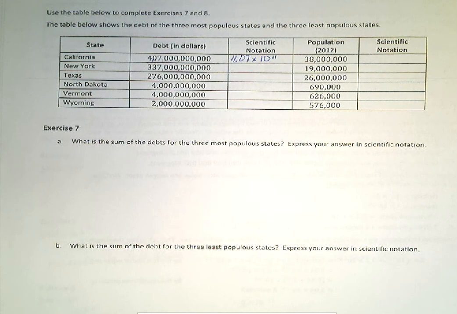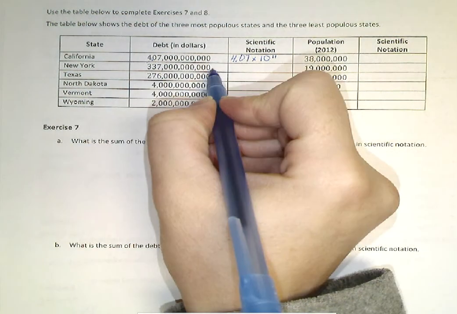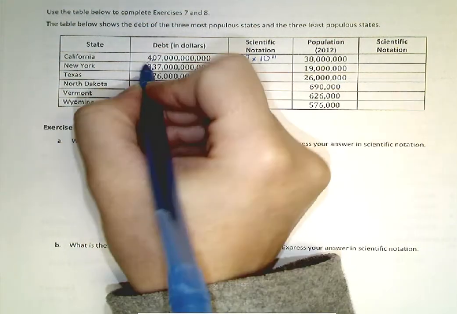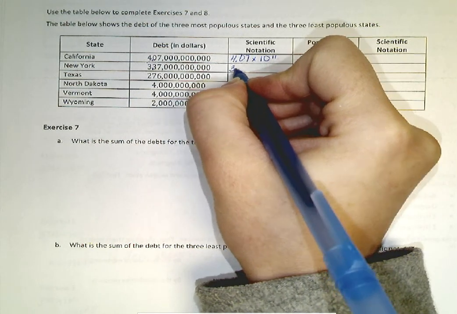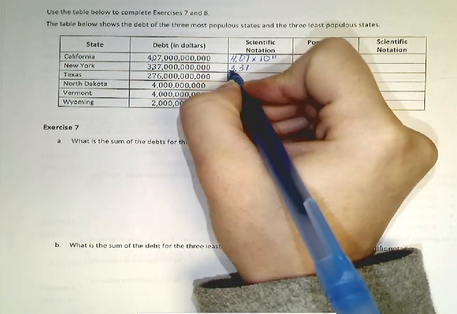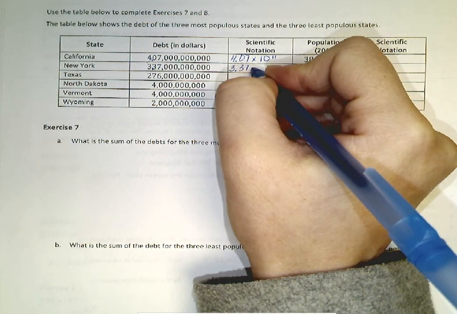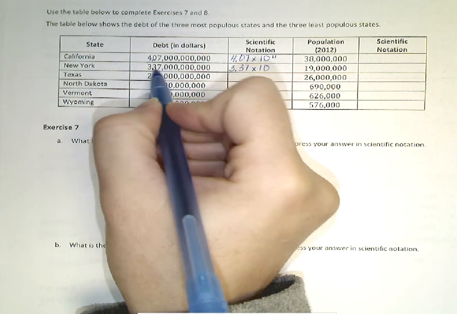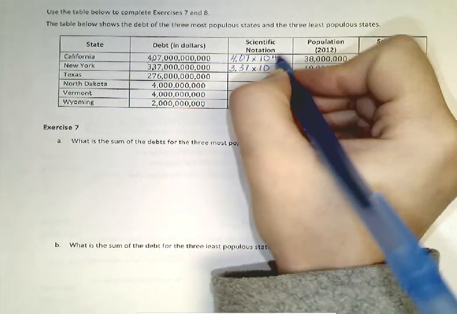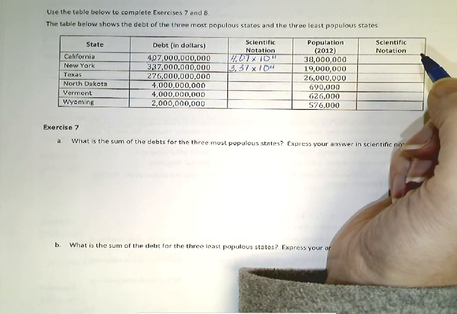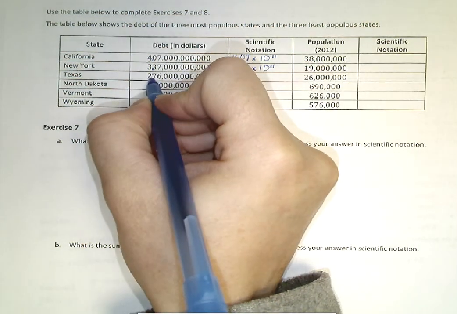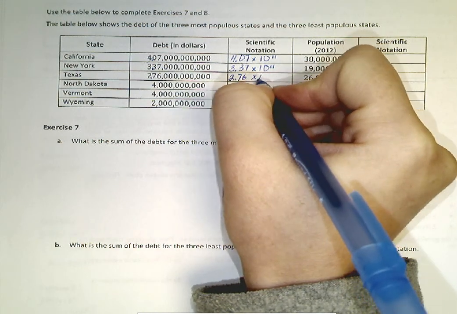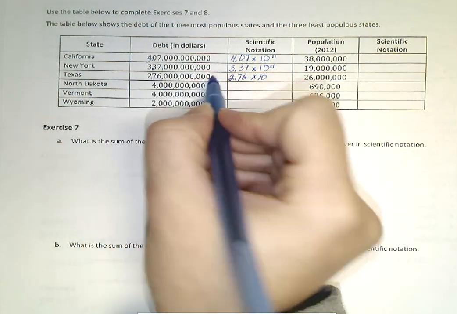Okay, so next one is 337 billion. We are going to move our decimal to after the first three. So it will be 3 and 37 hundredths, again, because 3 is more than a 1 and less than a 10. And we are multiplying it by 10, and we are counting how many digits I have after the decimal. It's also 11, so 10 to the 11th. Okay, then we have 2 and 76 hundredths times 10, and again we have 11th power.